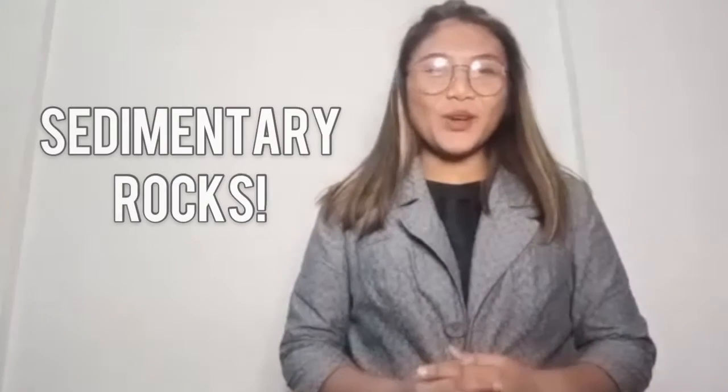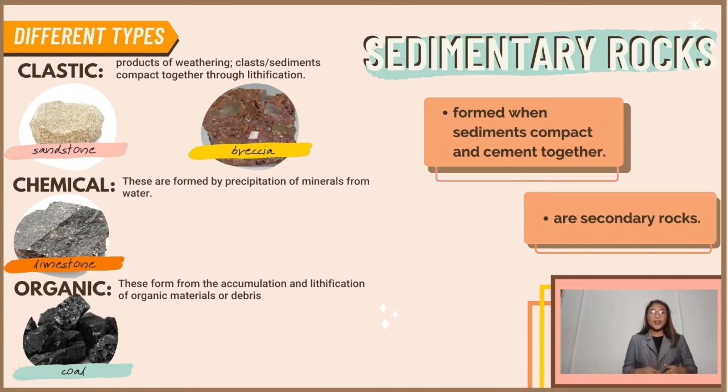Now, let's move on to sedimentary rocks. Sedimentary rocks form when sediments or broken down rocks compact and cement together through time. These rocks are considered secondary. They form from igneous rocks, which are primary rocks. These are also the most commonly seen on Earth's surface.